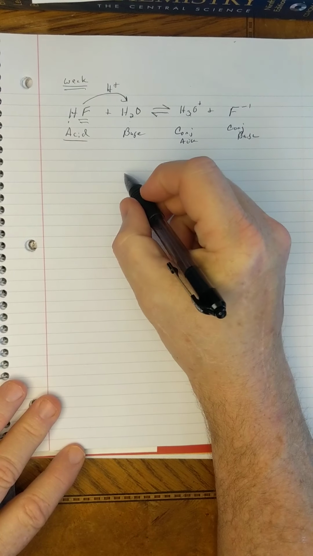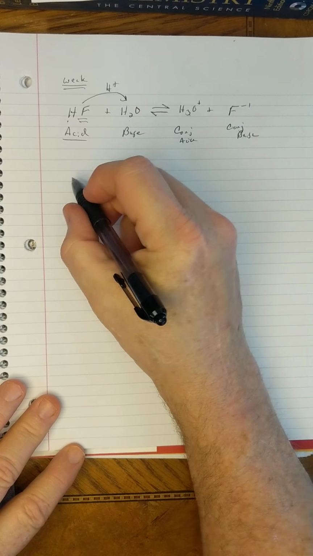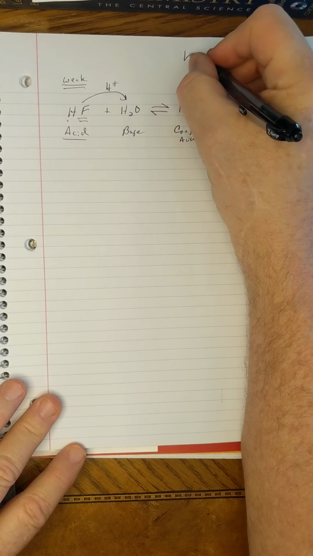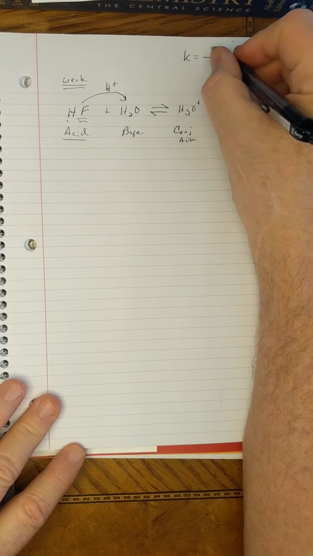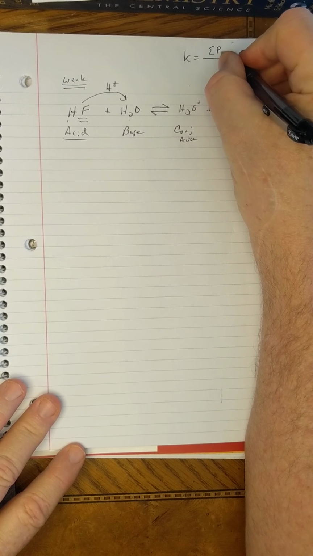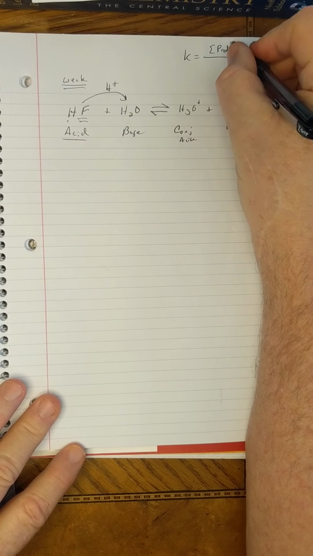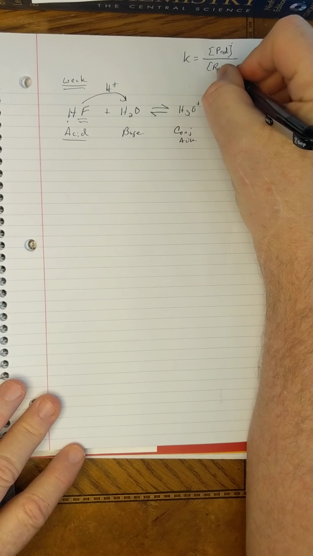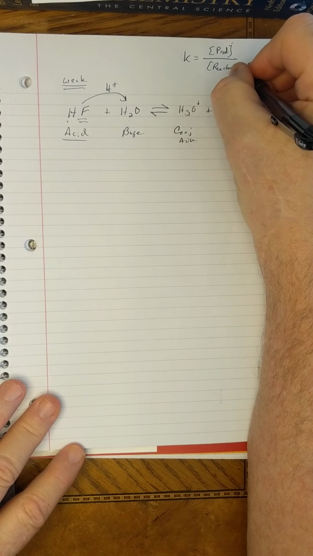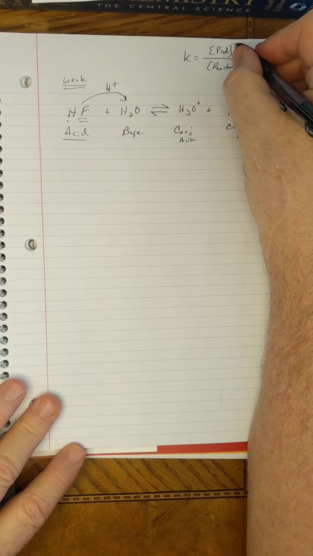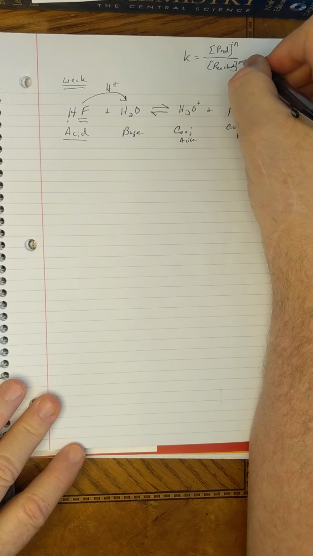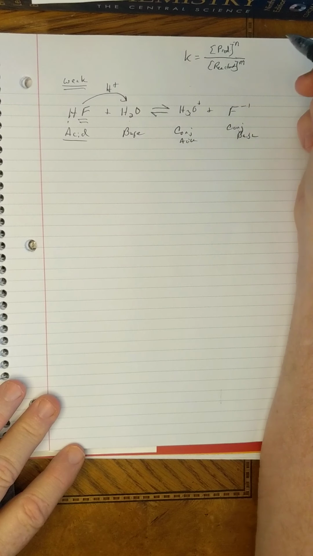Okay, to do a K expression, in general, Ks are equal to the concentration of your products over the concentration of your reactants to a power.